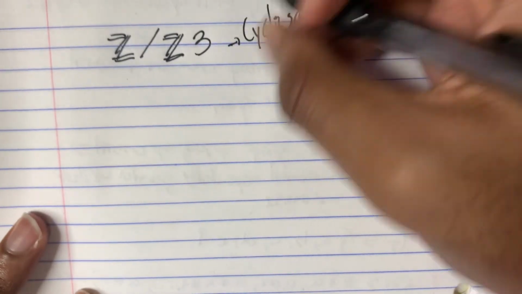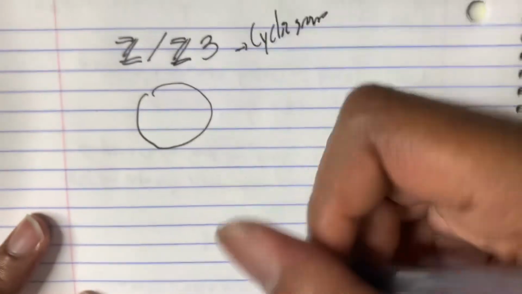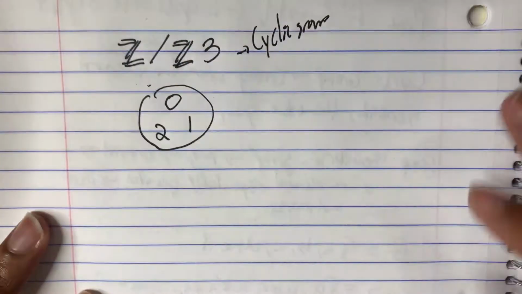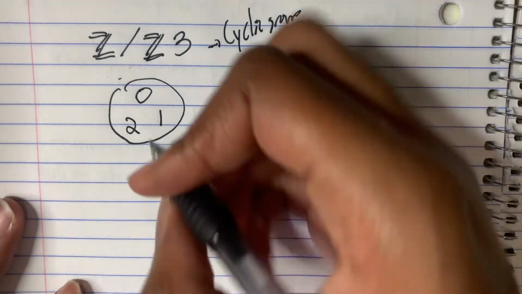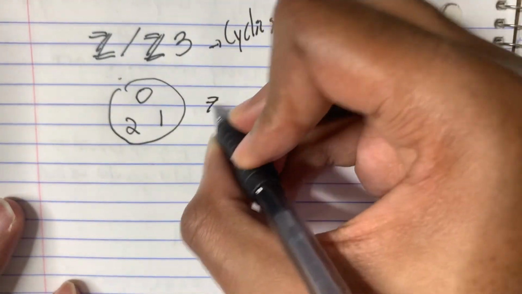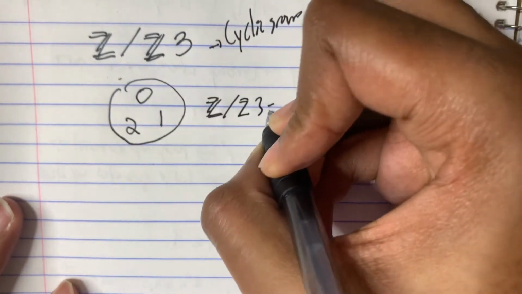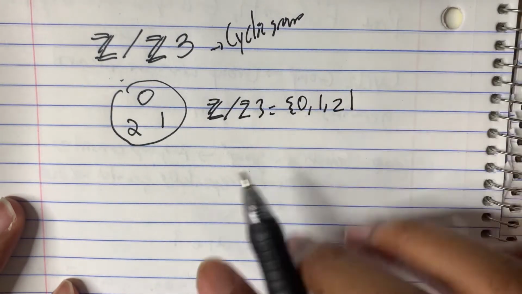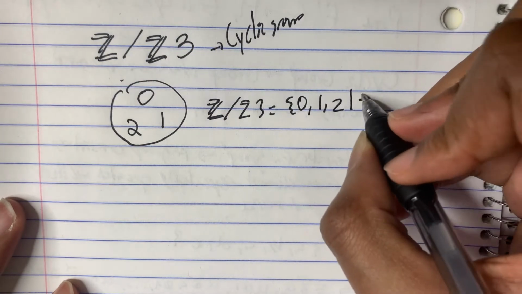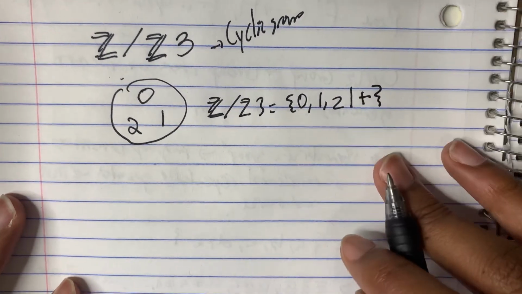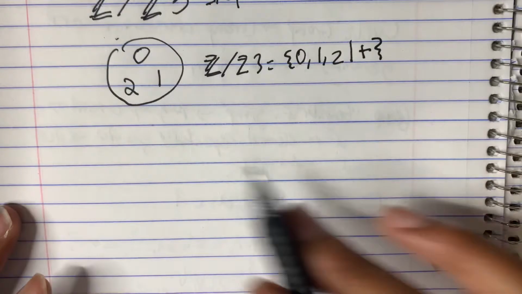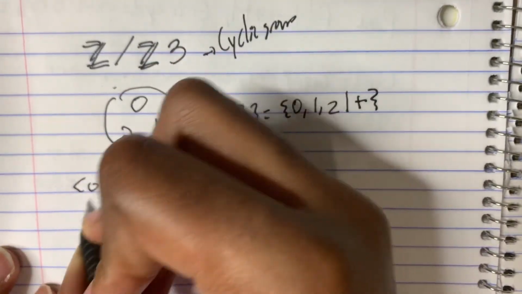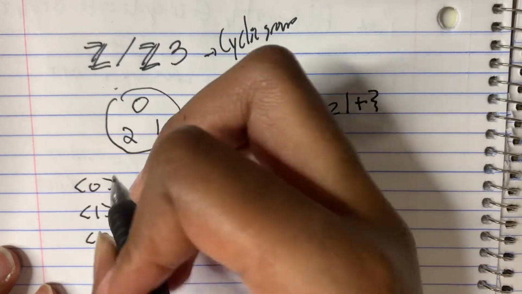Just a reminder, the integers mod 3 consists of 0, 1, and 2, and it's a group under modular addition. So how is this a cyclic group? Well, let's take the generator of each element of the group to find out.